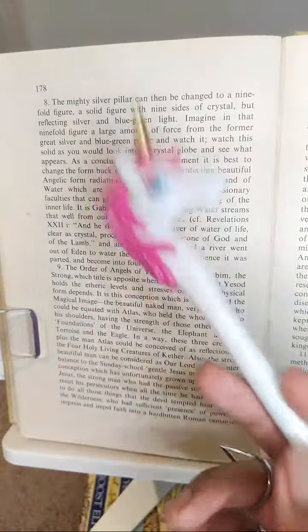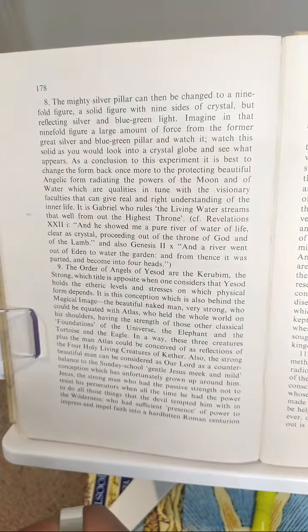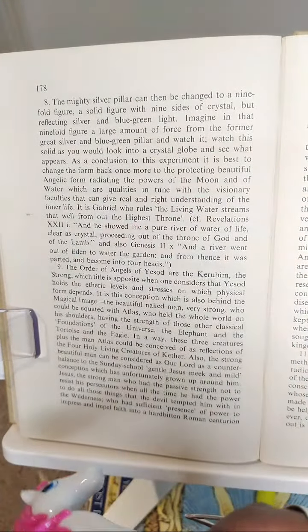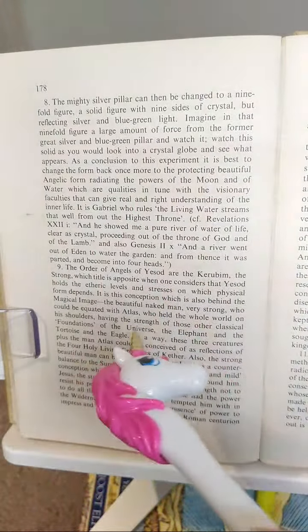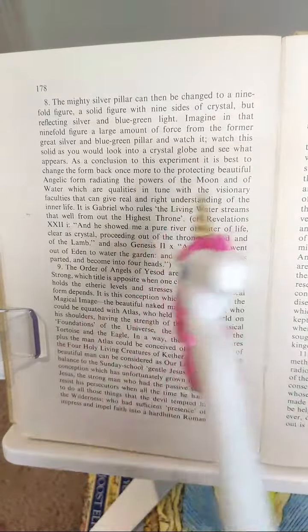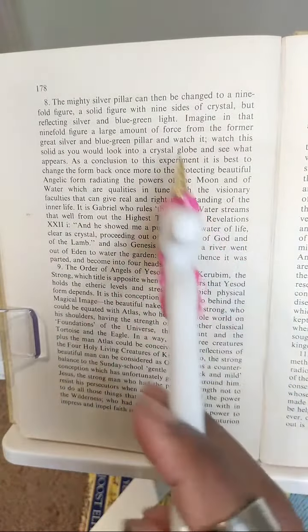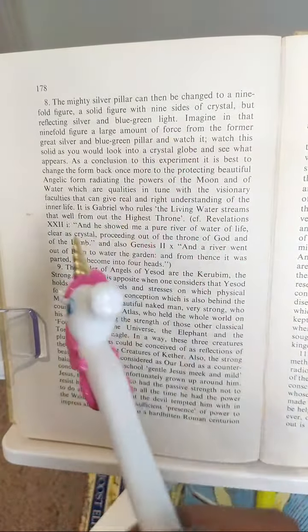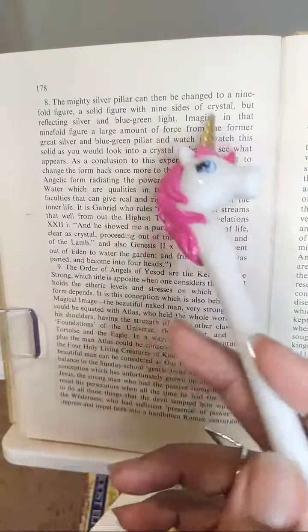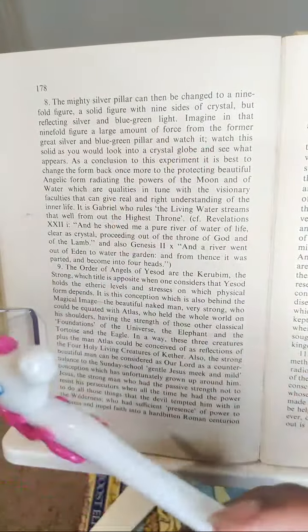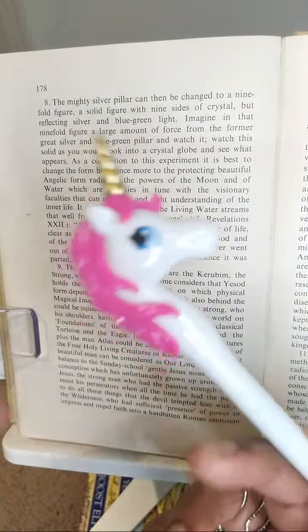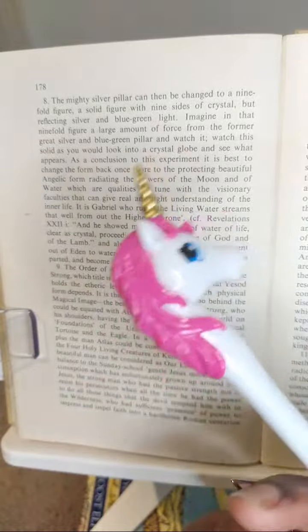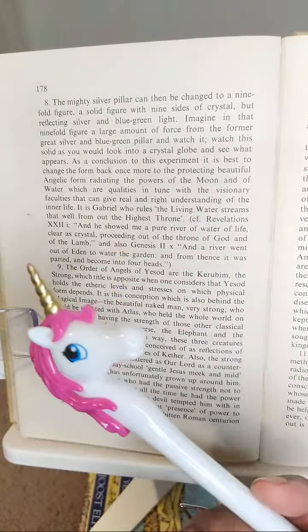Now that first description was this force on the angelic plane, where it was the blue-green figure with the peacock wings. Then the silver pillar with the peacock clouds, that was the archangelic form. And then finally the God level form would be a solid figure with 9 sides of a crystal that you actually scry into. The higher levels are usually observed as fractalized geometric type morphing forms.